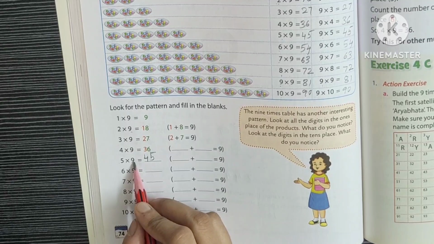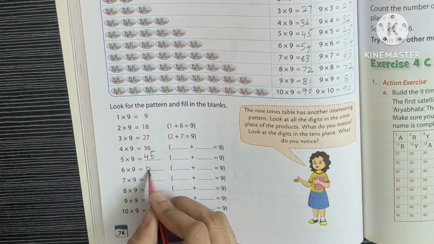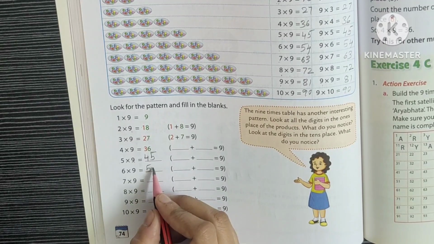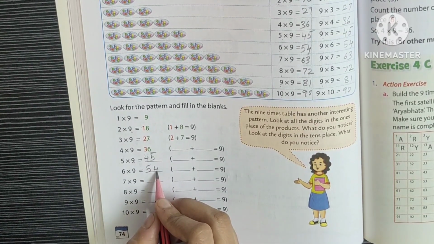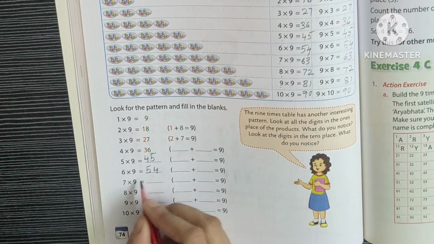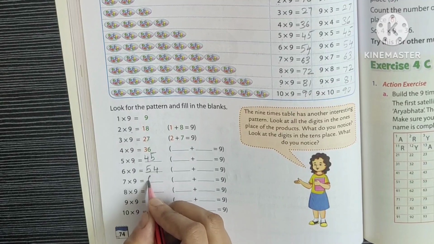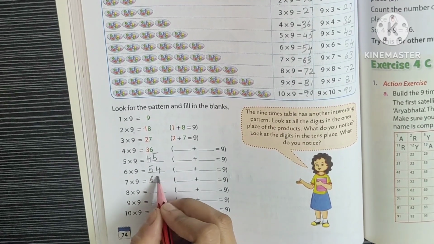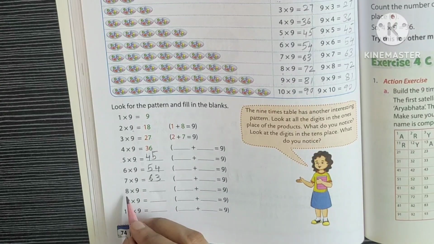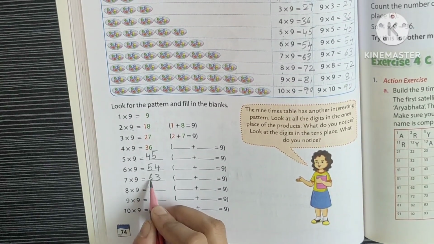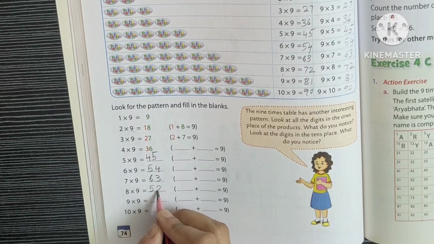5 nines are 45. 6 nines are 54. Next is 5, 6. 7 nines are 63.